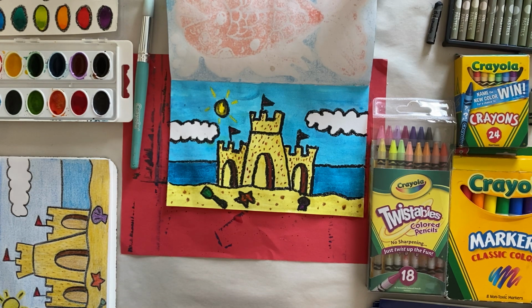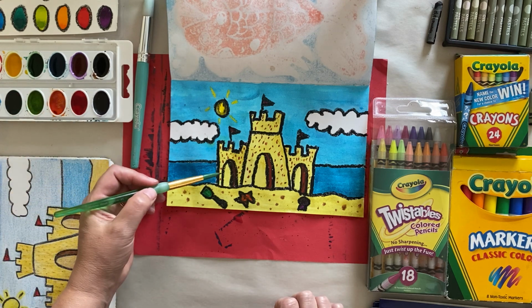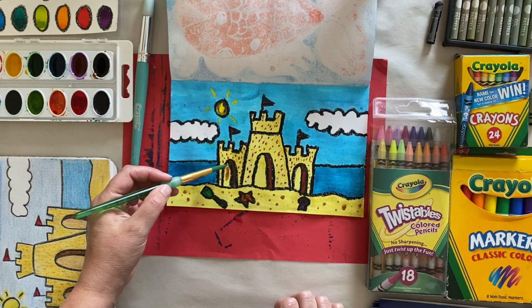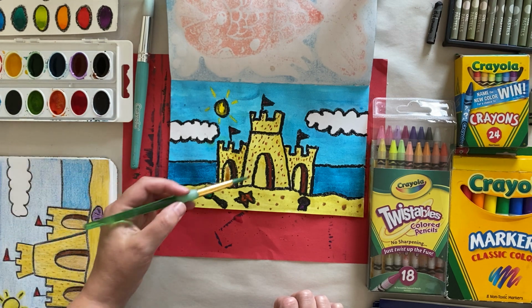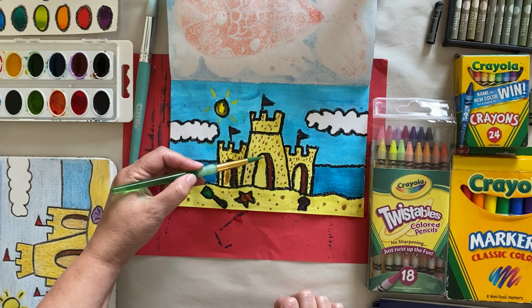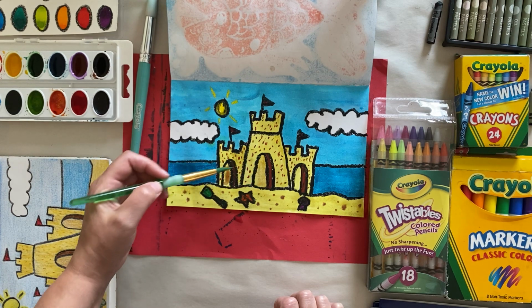And then I can rinse out my brush. And I can even add some brown in my doorway. Just a little bit. Very lightly, and it's going to blend in with my yellow.